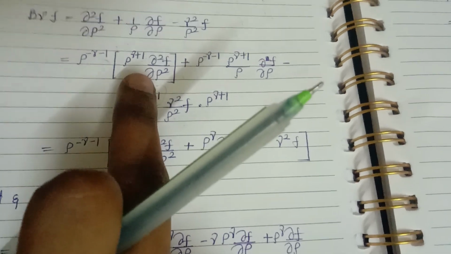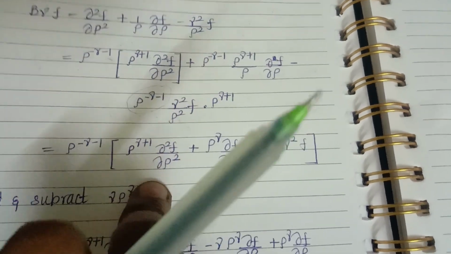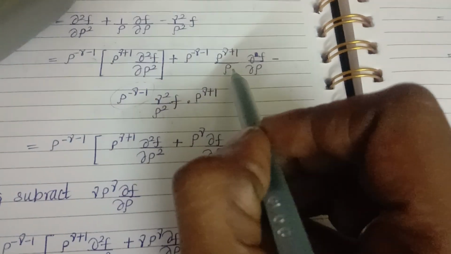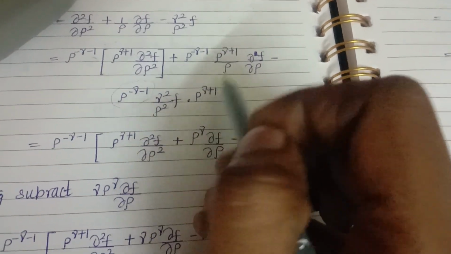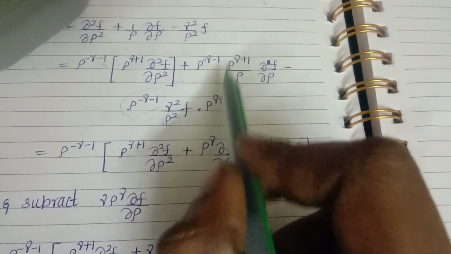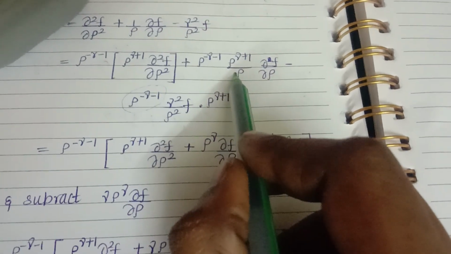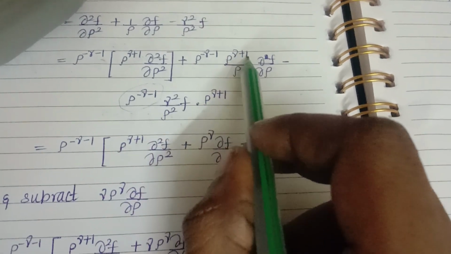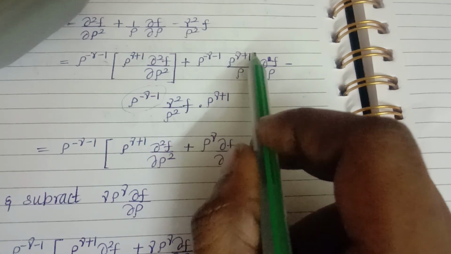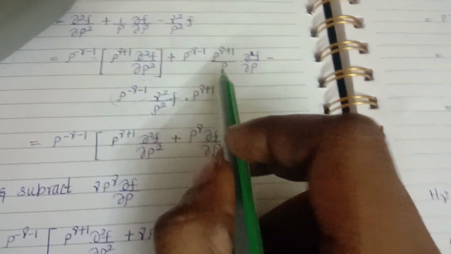If we simplify, we get the form rho to the power of nu plus 1 d square f by d rho square plus, and here what will happen, rho to the power of minus nu minus 1 goes out and the left of the term is this one, and this plus and minus getting cancelled, and we get rho nu only.